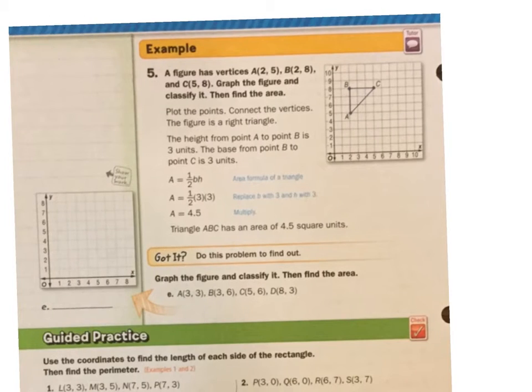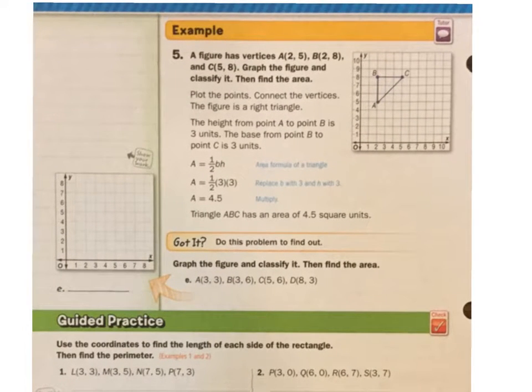All right, another example, and then we're going to do some guided problems. This one has the vertices 2, 5, 2, 8, and 5, 8. So it's going to form a triangle. Plot the points, which they did here. We have A, B, C. A is 2 and 5. Yep. B is 2 and 8, and C is 5 and 8.